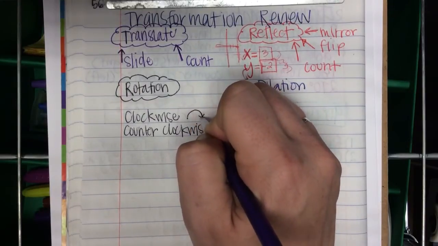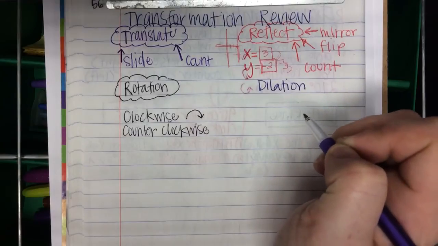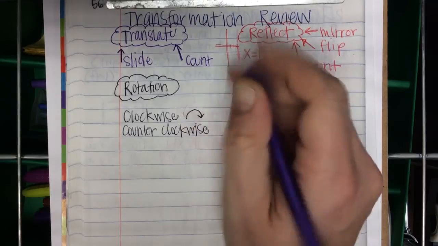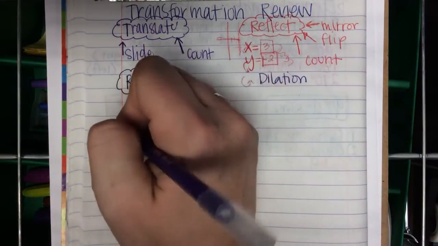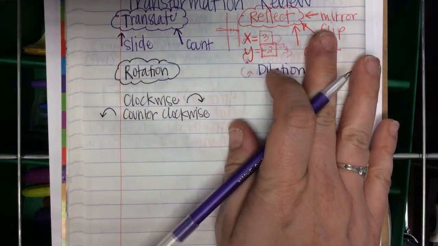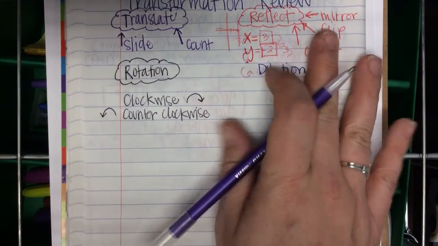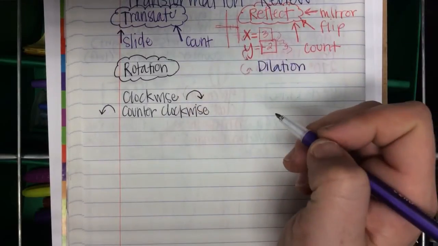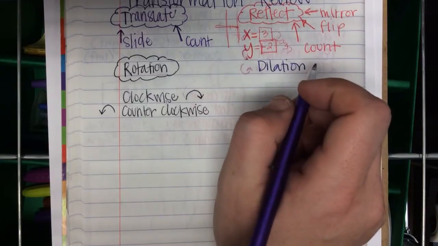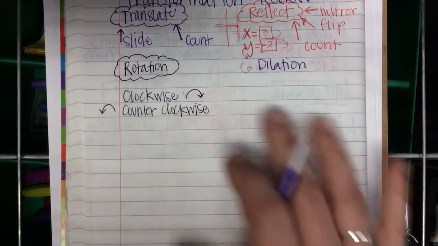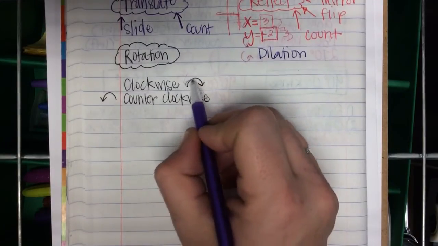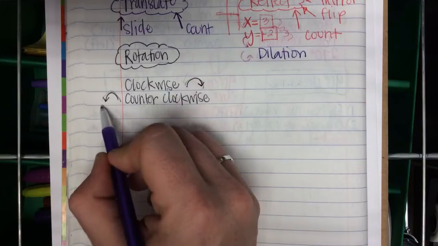Clockwise goes like this, to the right. Counterclockwise goes the other way, to the left. You have to know the difference between clockwise and counterclockwise. Clockwise is to the right, counterclockwise is to the left.